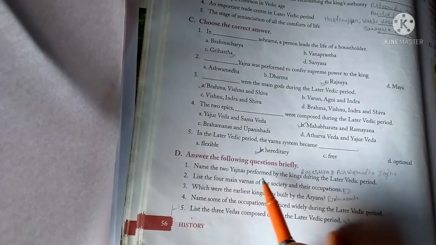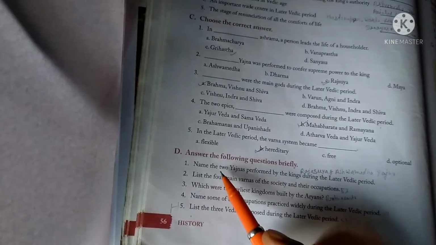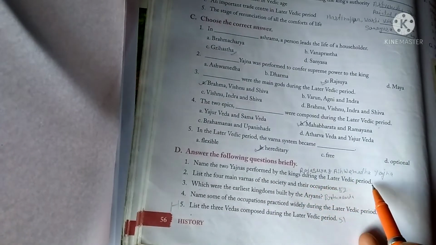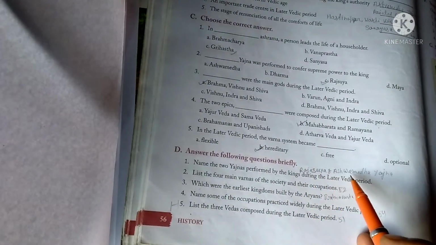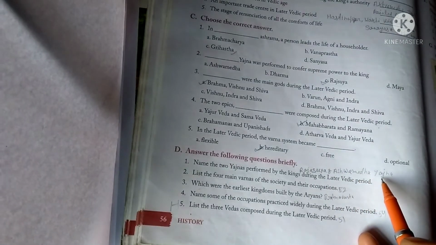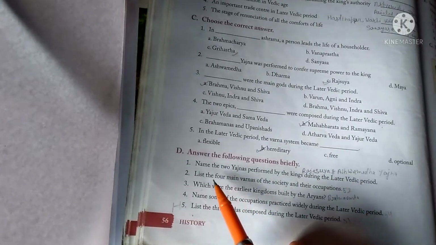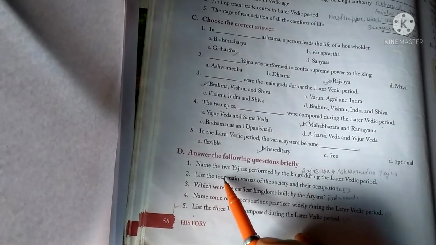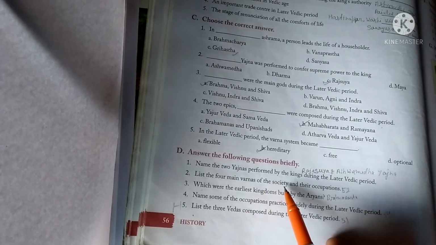Name the 2 yagyas performed by the kings during the later Vedic period. So you have to write, the 2 yagyas performed by the kings during the later Vedic period were Rajasuya Yagya and Ashwamedha Yagya. You have to write in a full sentence. Now second, list the 4 main varnas of the society and their occupations. You have to write the varnas as well as the occupations.